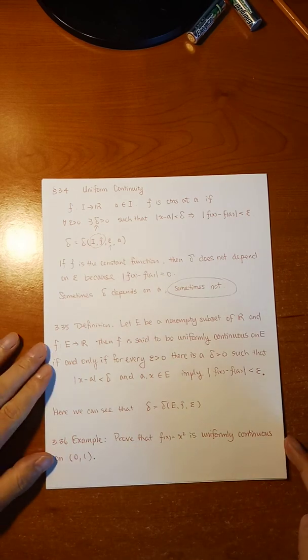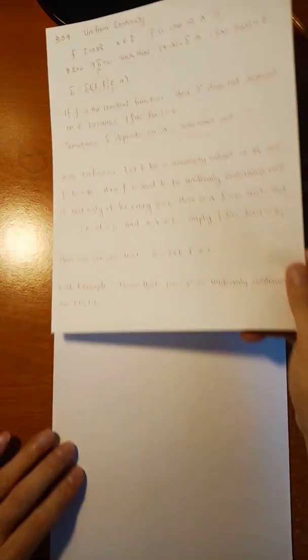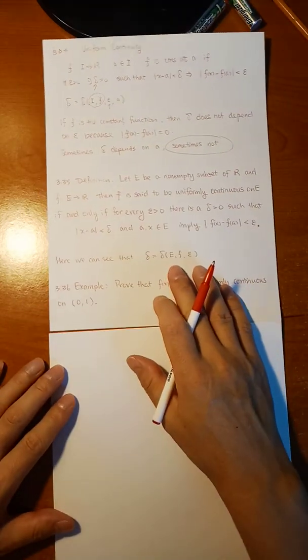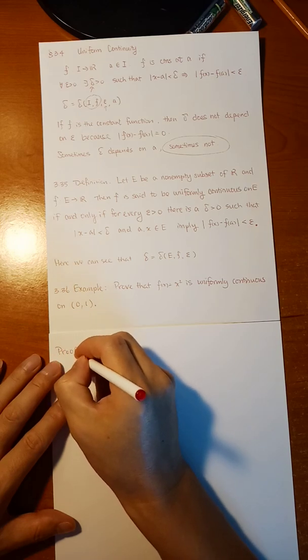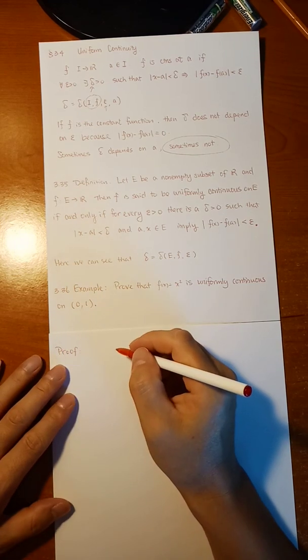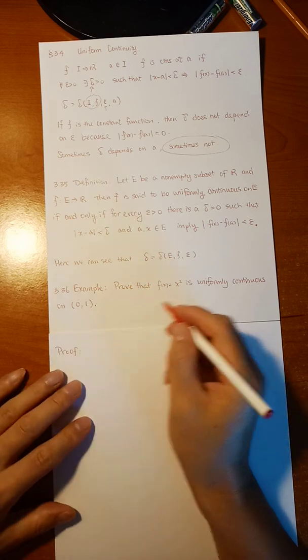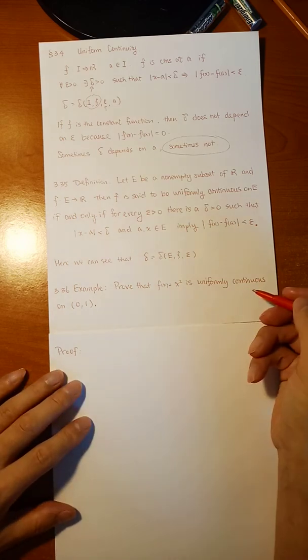Okay, now let's see the proof. Well, we're going to prove it's uniformly continuous. At least it's continuous.